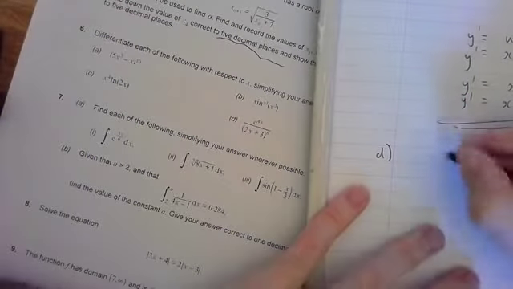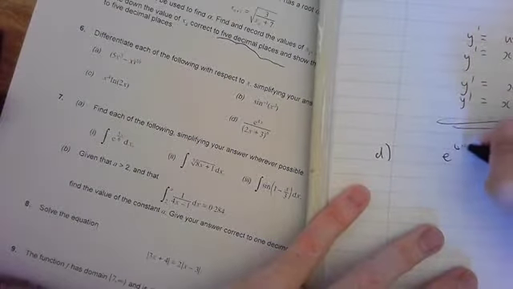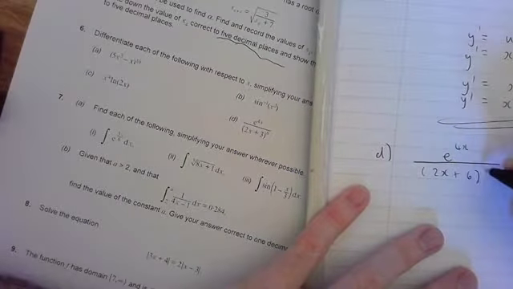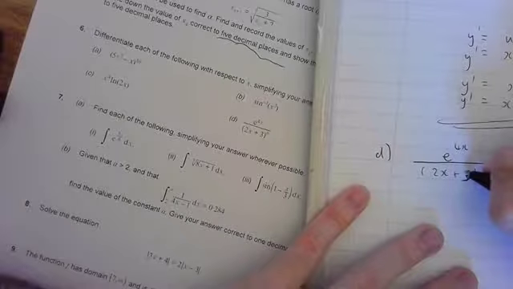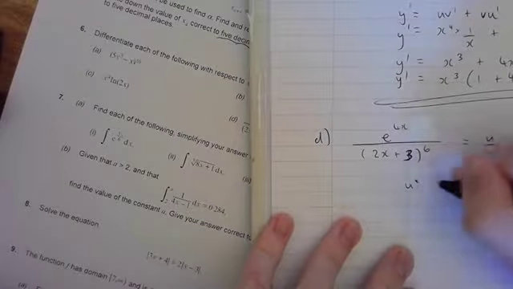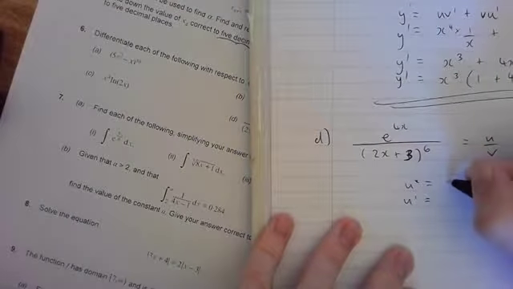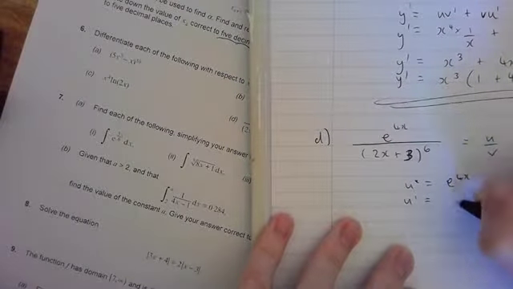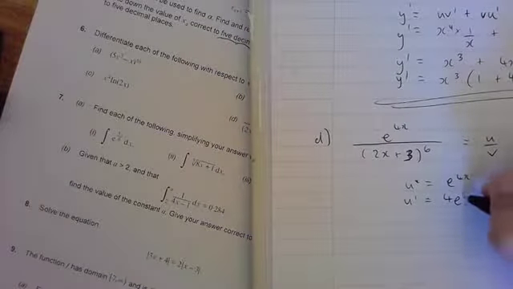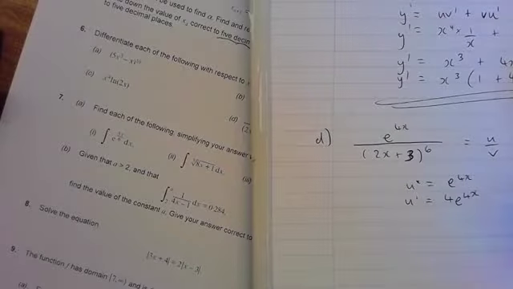4 ln 2x. Okay? And then part D, e to the 4x. These ones are quite fussy and they've chucked in the chain rule again. Plus 3 even to the power of 6, which is equal to u over v. Okay, so u equals, u dash equals, so u is equal to 4e to the 4x. So u dash is equal to 4 e to the 4x.